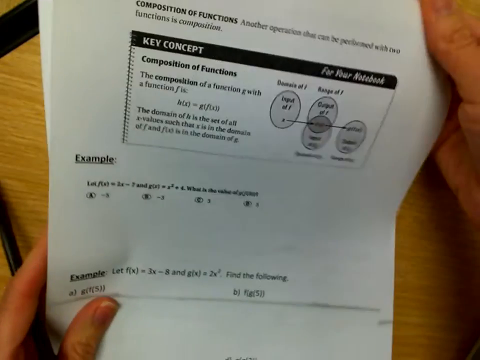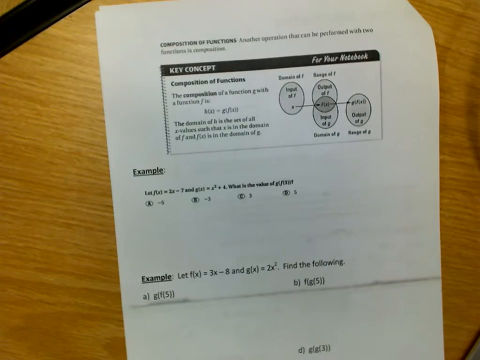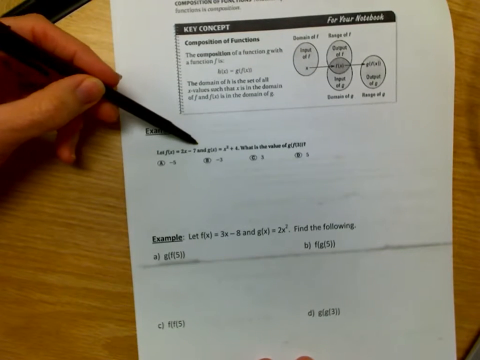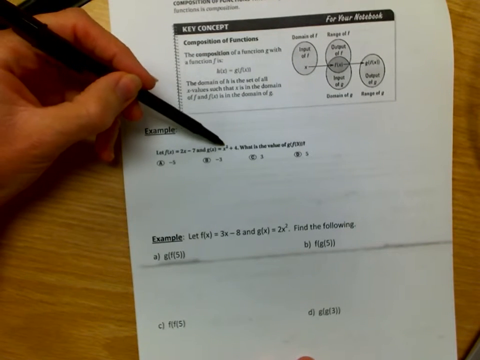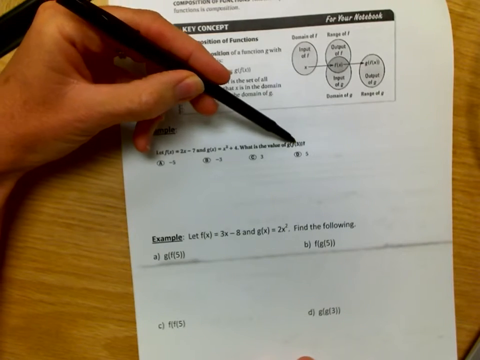The second part of what we're covering today is called composition. This is when you actually insert one function into another and calculate the value. And I'm going to show you a couple examples. You go down here to the example. It says let f of x equals 2x minus 7 and g of x equals x squared plus 4. It says what is the value of g of f of 3?